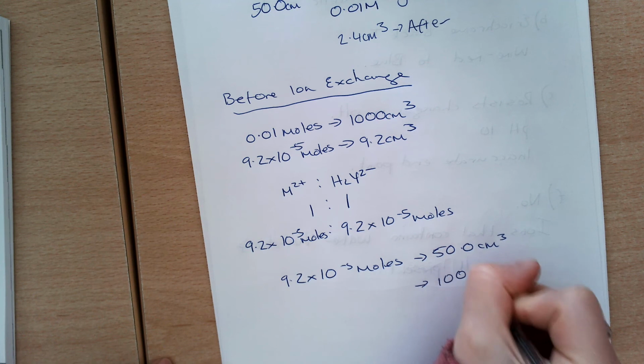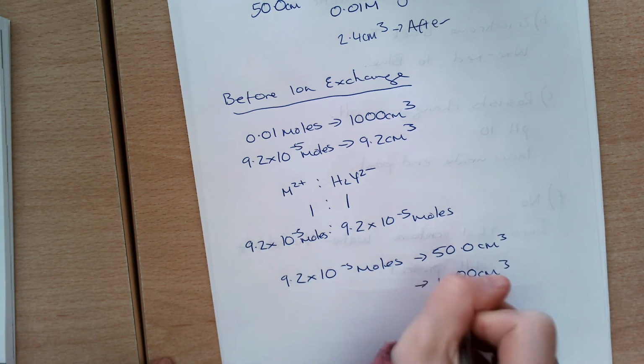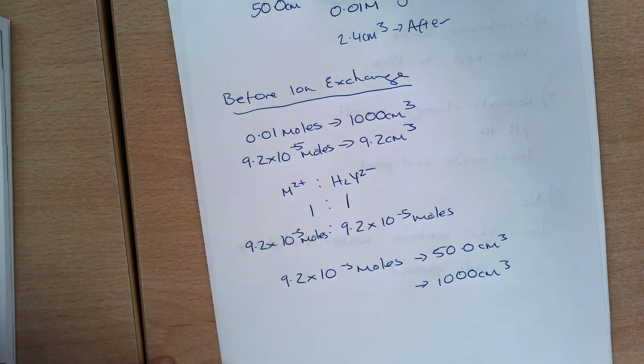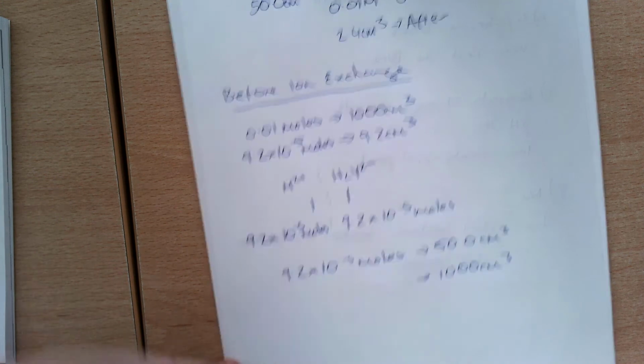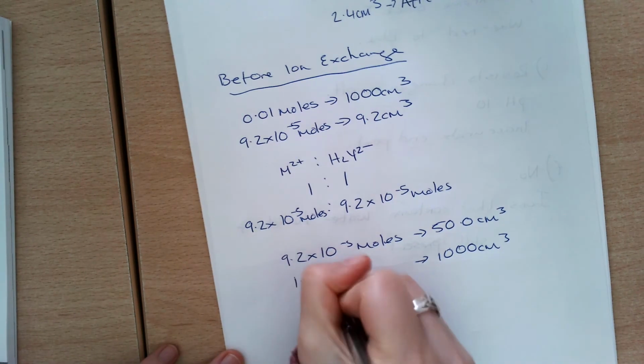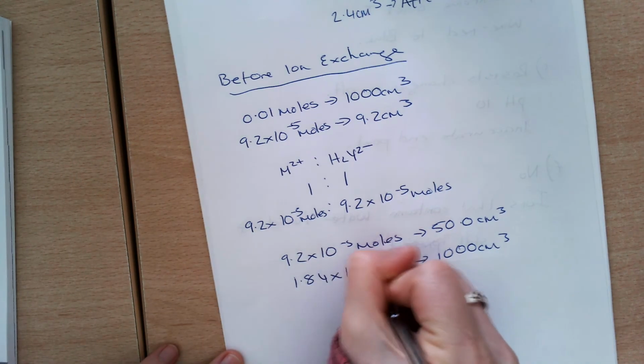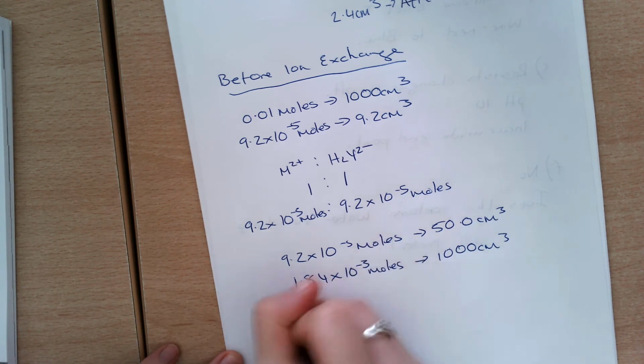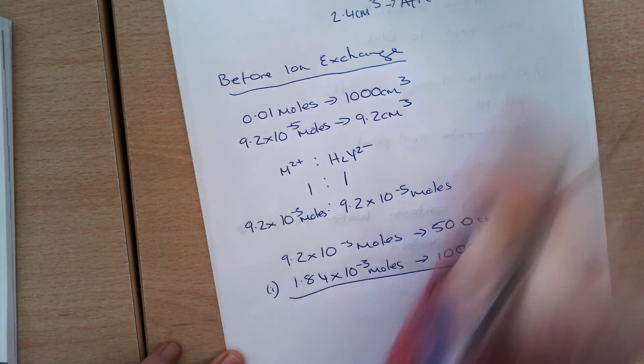So I have to find what's in 1,000 centimetres cubed: multiply by what I know, divide by the bit left over, 50, and that gives me 1.84 by 10 to the minus 3 moles. And that's my answer to part 1.